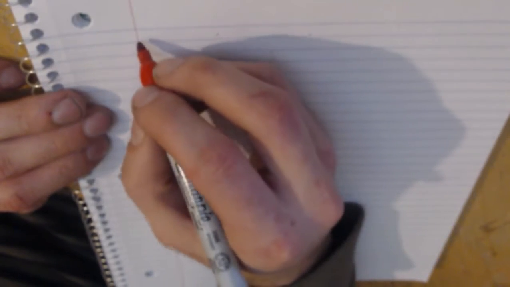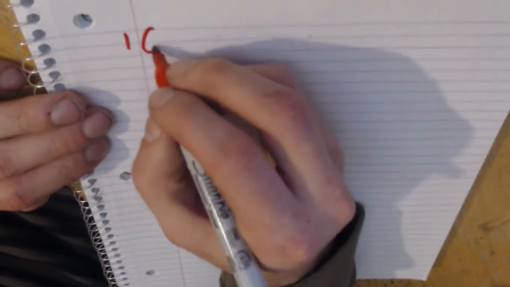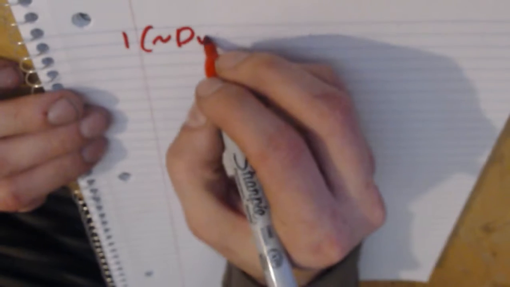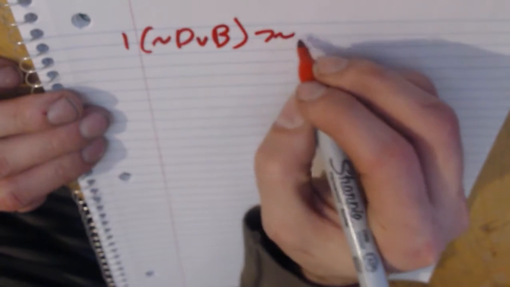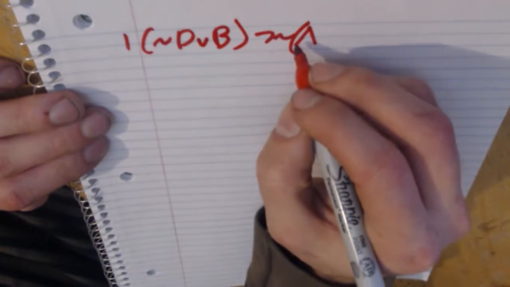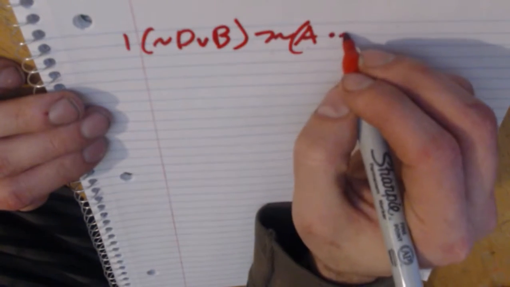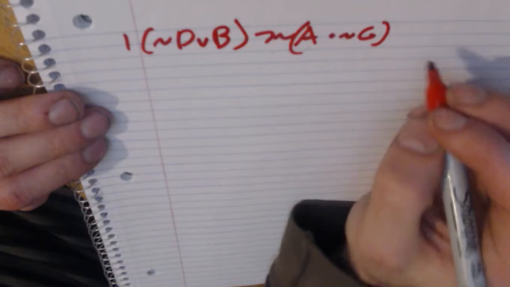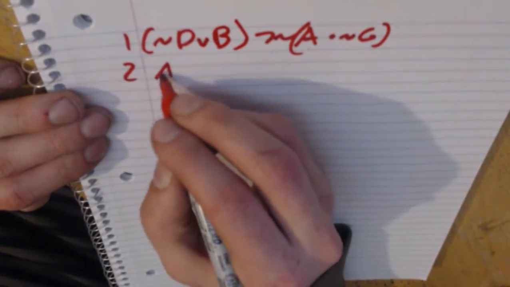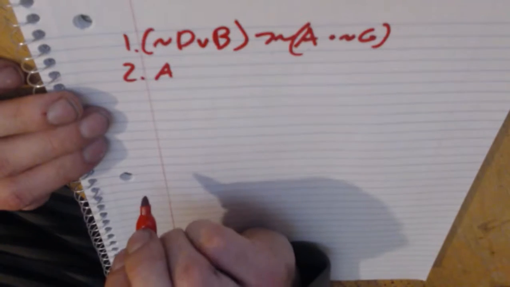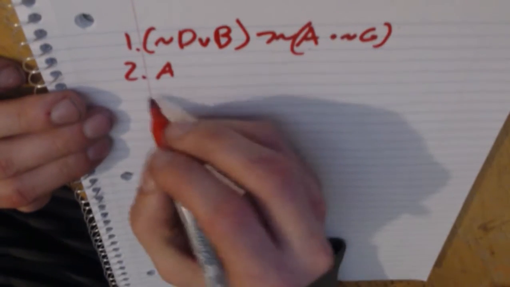Okay. So, first premise. Not D or B, then not A and not G. Okay, that's our first premise. 2. A. That looks handy, doesn't it? All sitting there by itself.